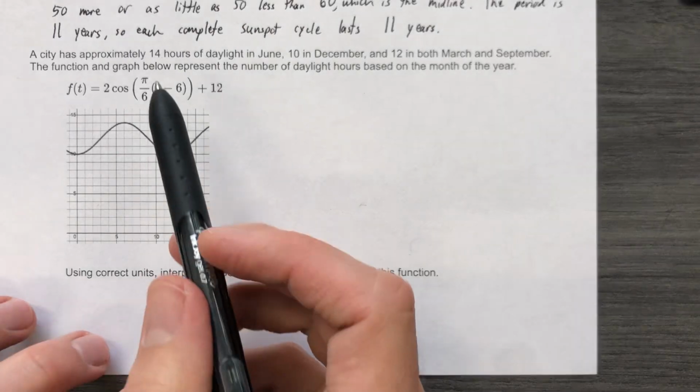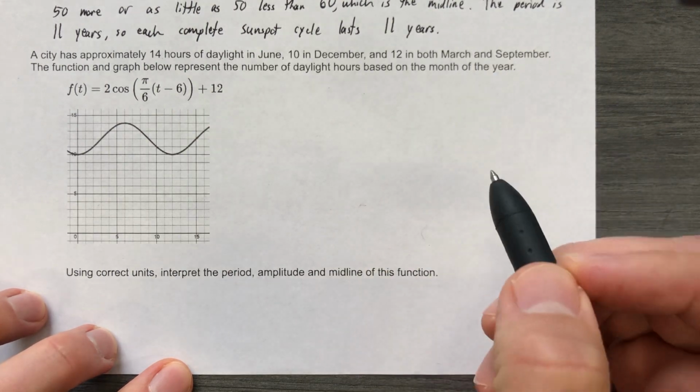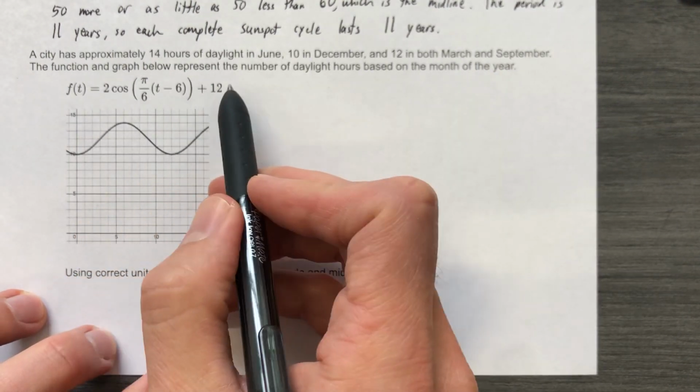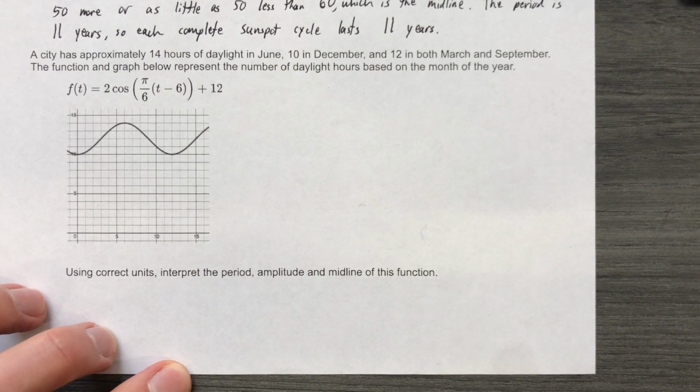A city has approximately 14 hours of daylight in June, 10 in December, and 12 in both March and September. The function and graph below represent the number of daylight hours based on the month of the year. Okay, let's interpret what we are looking at.